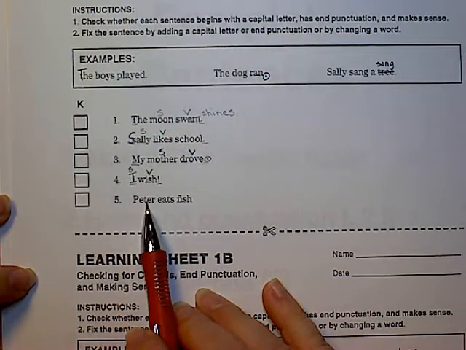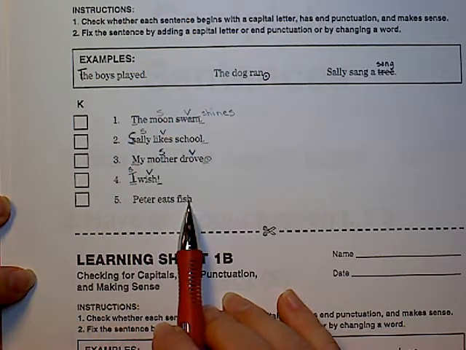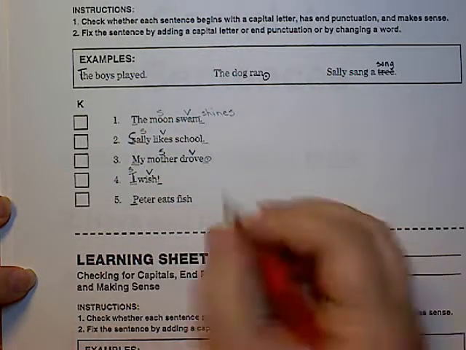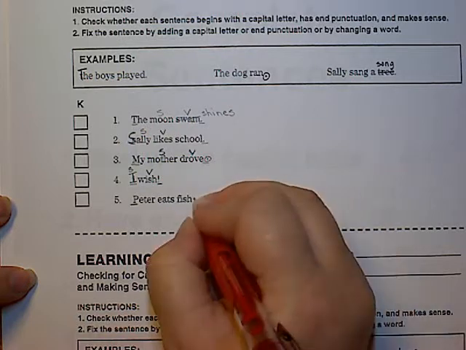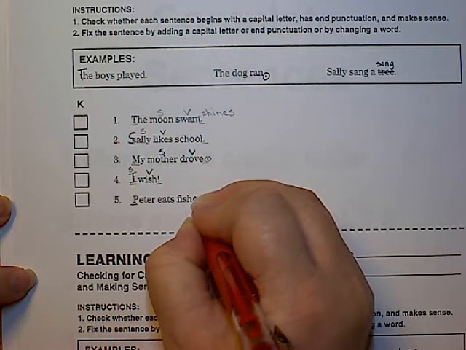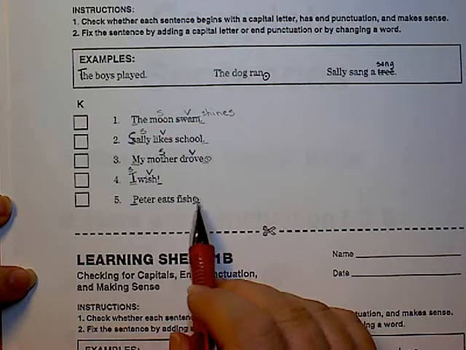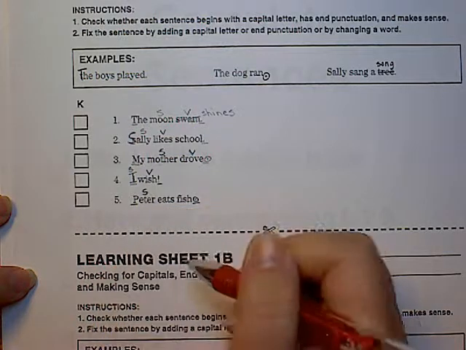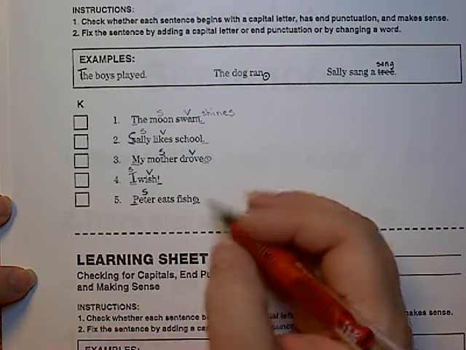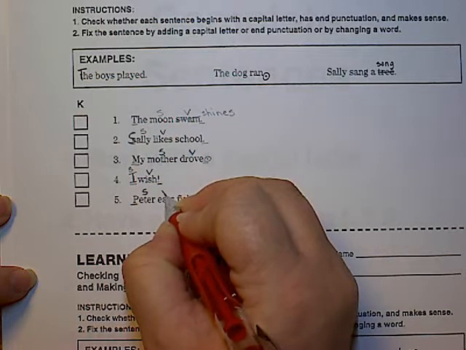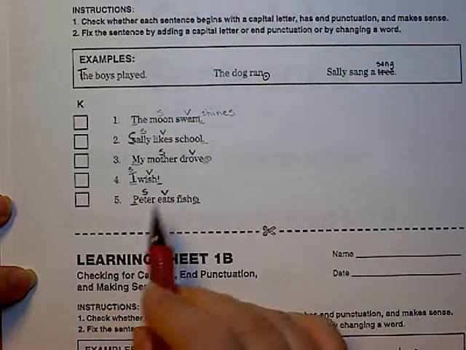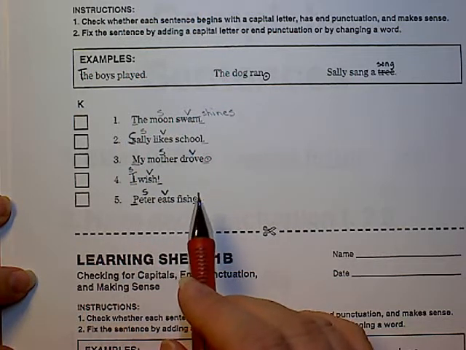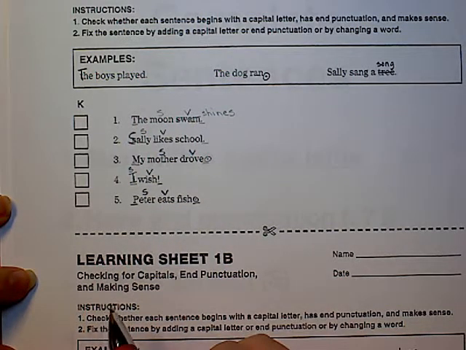Okay, now our 5th sentence is "Peter eats fish." Let's go through our 5 requirements of a sentence. Let's start with a capital letter. Does it have a capital letter? Yes. Does it have end punctuation? No. I need a period to go at the end. And then I'm going to go back and find my subject, Peter. That's who it is about. It's a person. What does that person do? Well, it's a body action. Eating is a body action, so there's my verb. Peter eats, and then I need to check and see if it makes sense. Peter eats fish. Well, yes, you can eat fish, so that does make perfect sense.